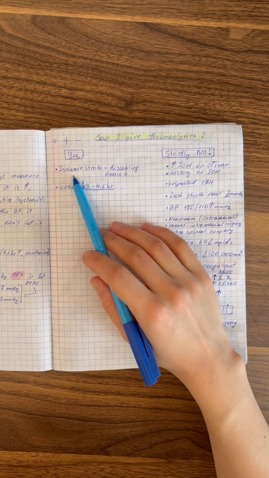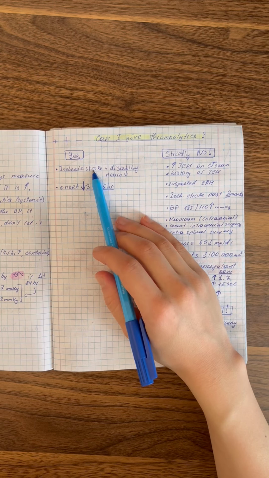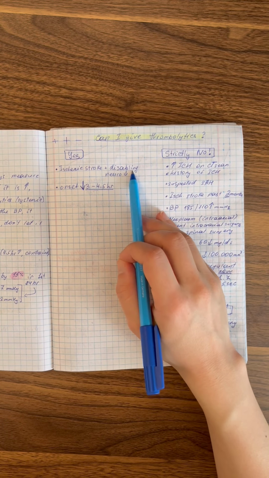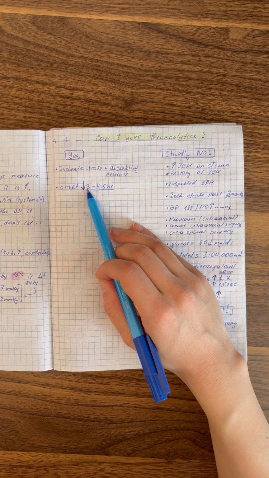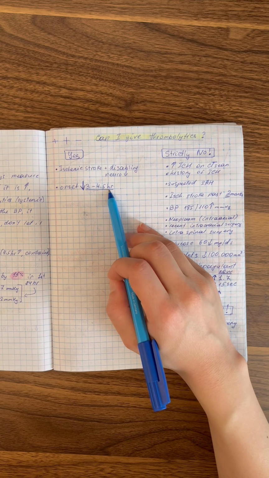Inclusion criteria are when we have an ischemic stroke that is coming with a disabling neurological deficit and the symptom onset is less than 3 hours to 4.5 hours before treatment initiation.